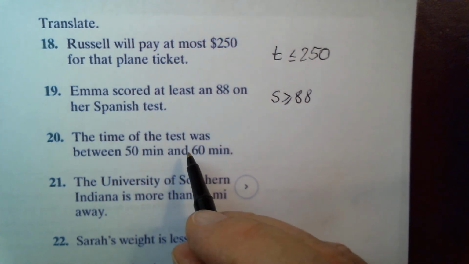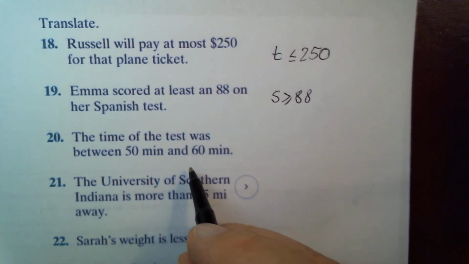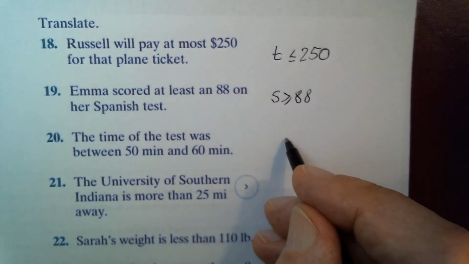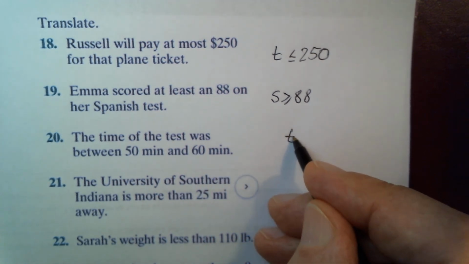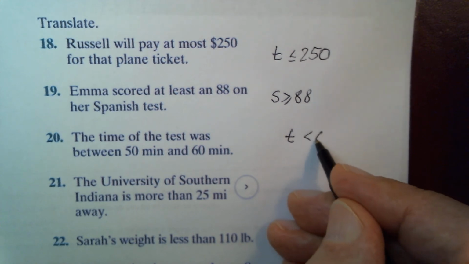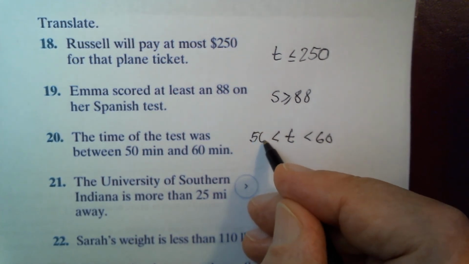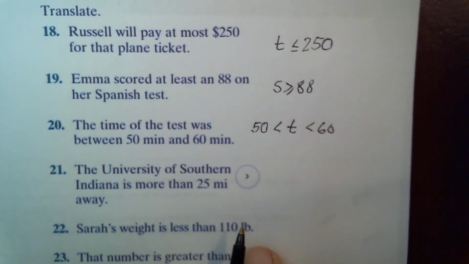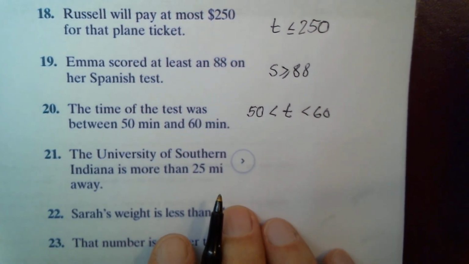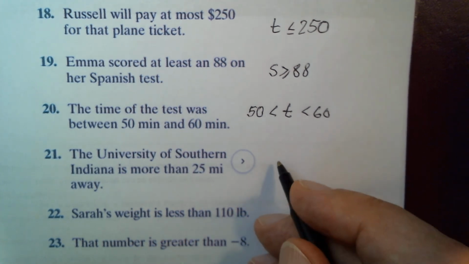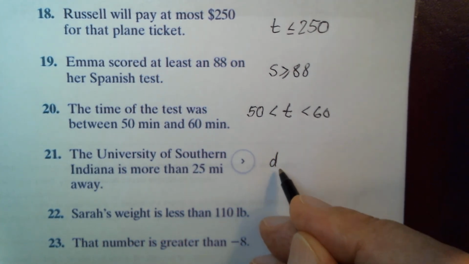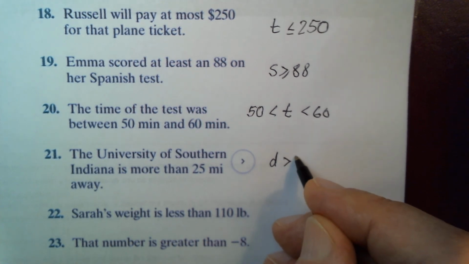And the time of the test was between 50 and 60 minutes. So if T is the time of the test, we are told it's between 50 and 60 minutes. And the University of Southern Indiana is more than 25 miles away. And if D is the distance, that means then D is greater than 25.